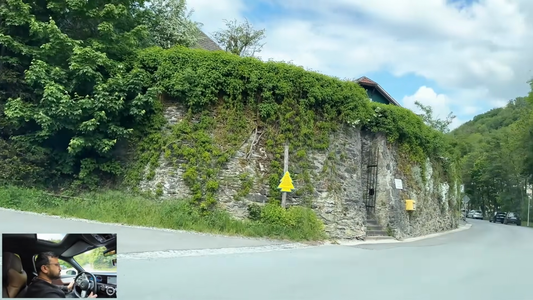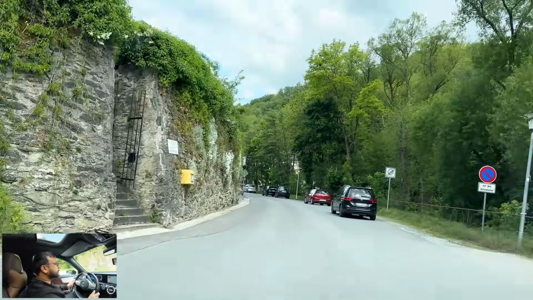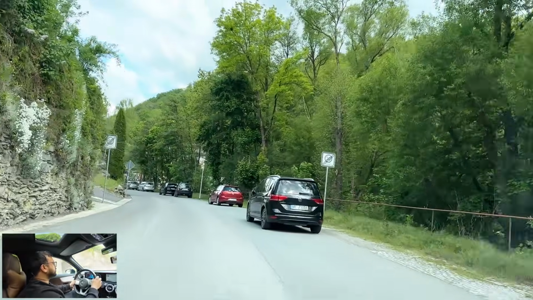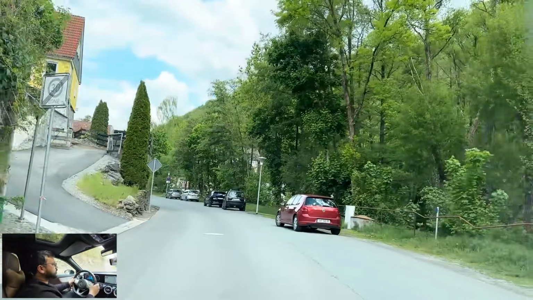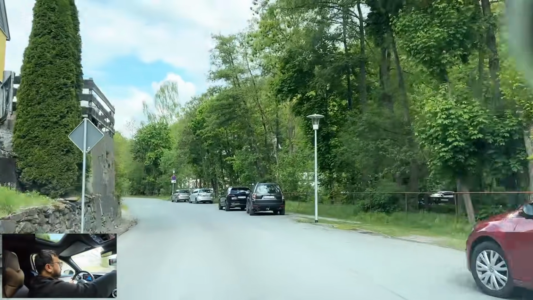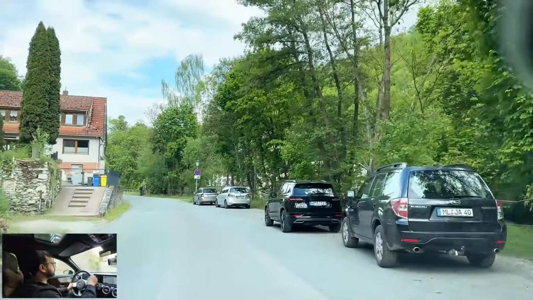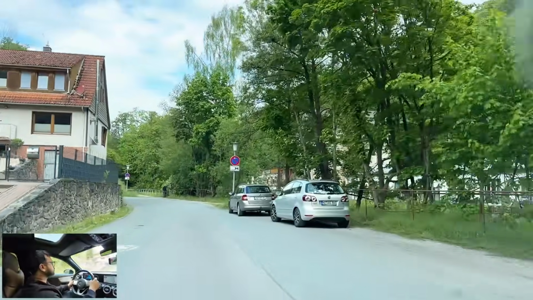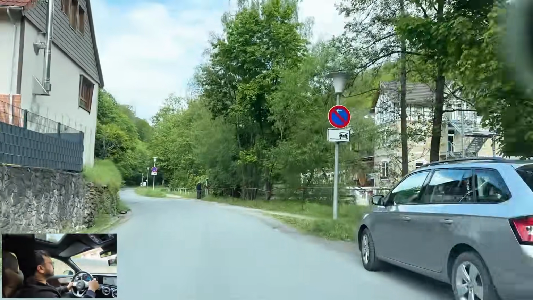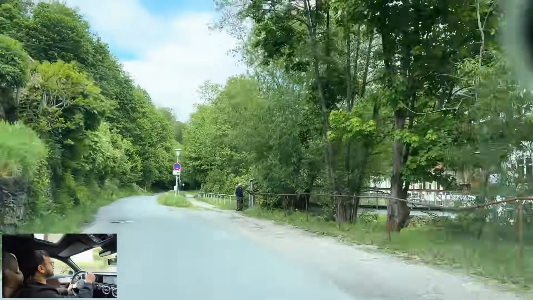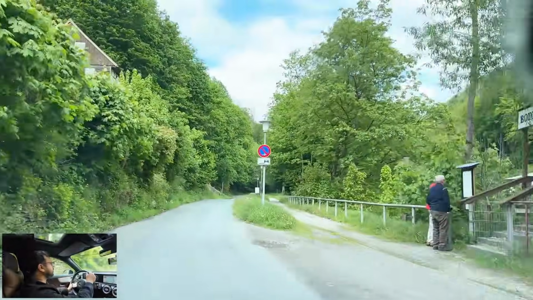Before, we came across a situation where another driver gave us space, so we thank them using a hand gesture. This is good driving etiquette. If you come across such situations, you can raise your hand and say thank you for giving the priority.